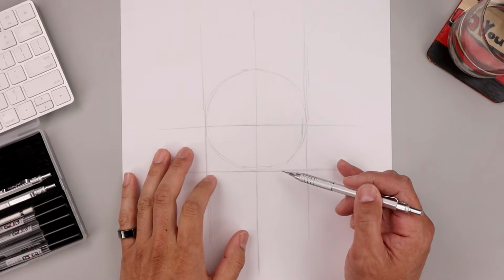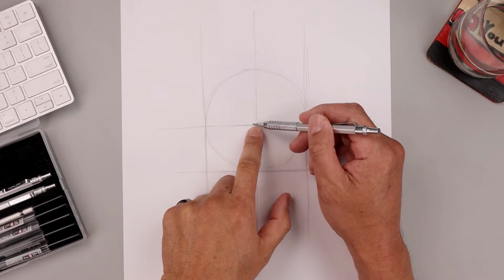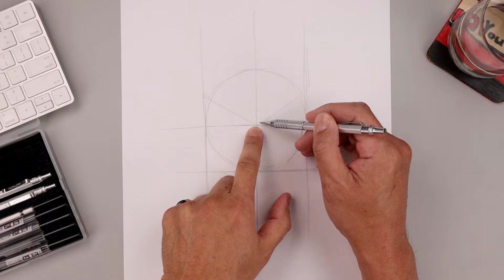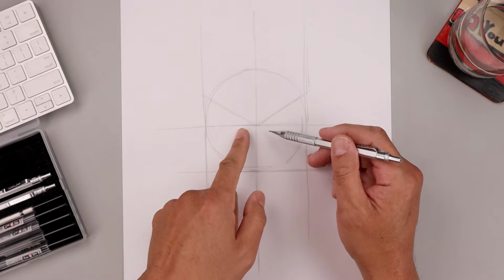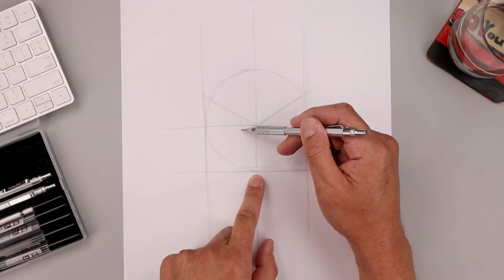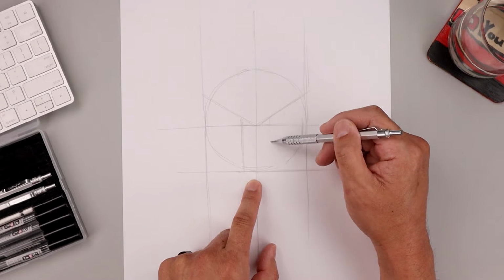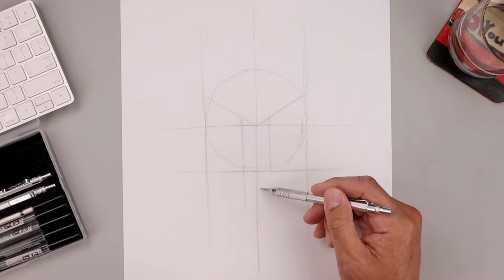Now with our circle and guidelines in place, we're going to start blocking out the basic shape of the mask. Let's start from the center. We're going to draw a straight angled line going up and out toward the left, and then the right side. Now I'm going to create a gap in between the eyes. So from the center point, let's move over towards the left, draw a straight line coming down, right about there. Take that same distance over towards the right. Let's extend this down.